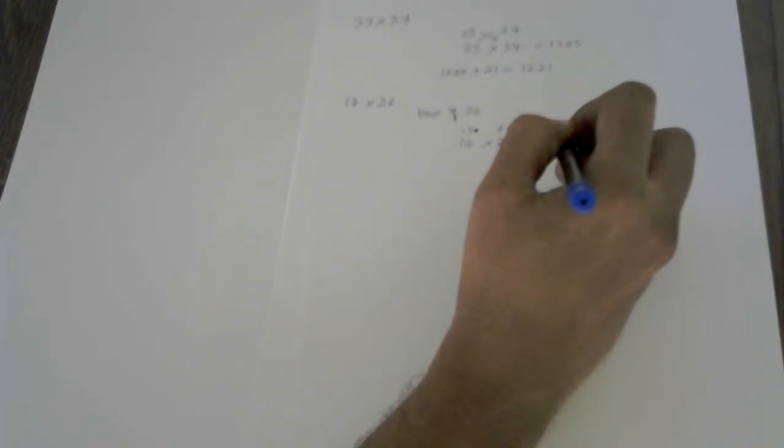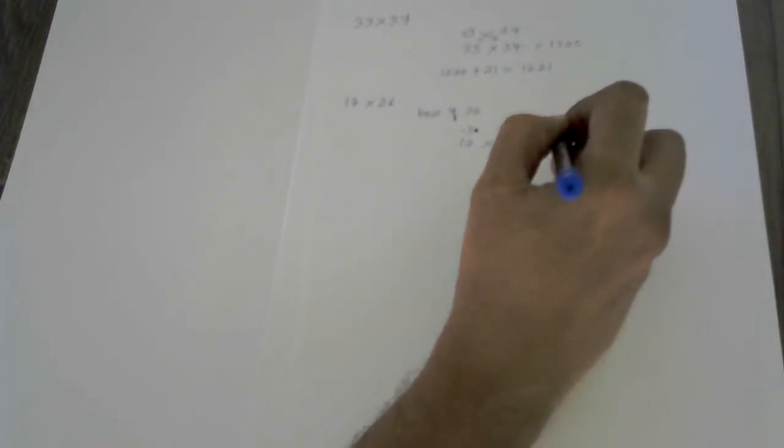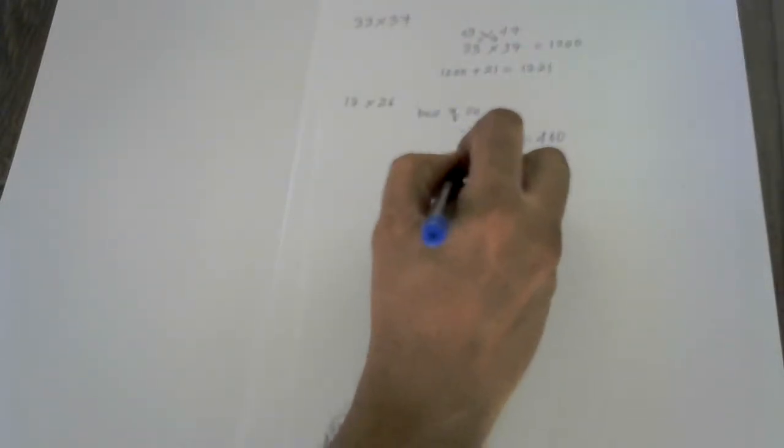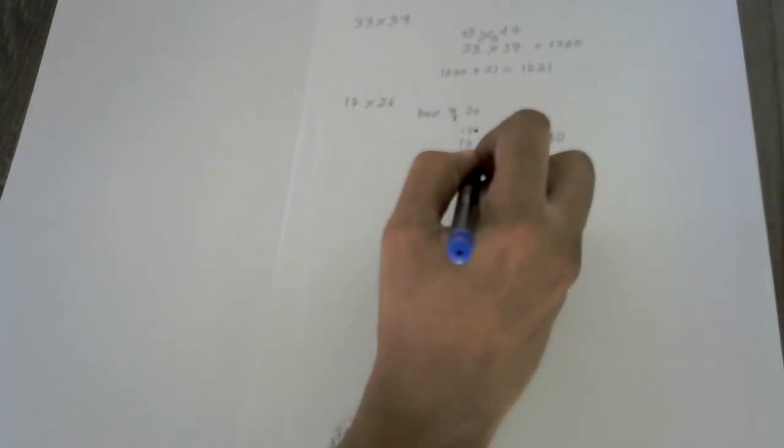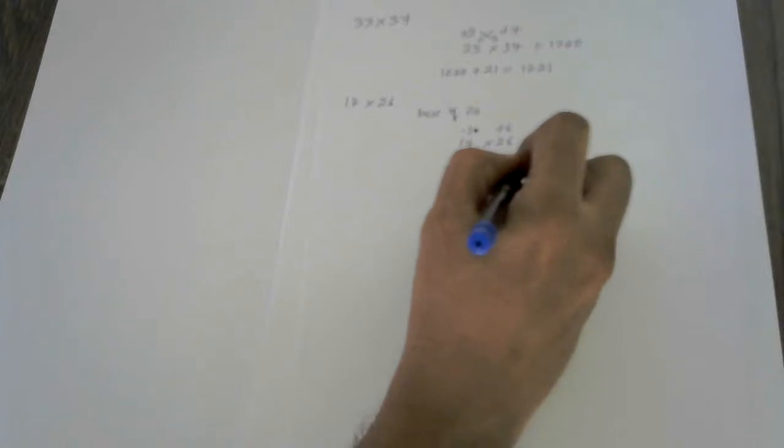Okay. And you add 0. So this becomes 460. Now, this will be 460 minus the multiplication. Okay, so 3 into 6 gives us 18. So this will be 442.